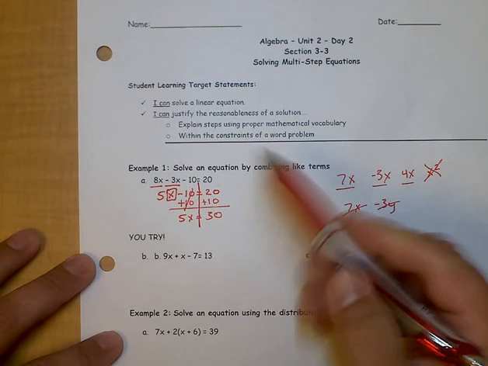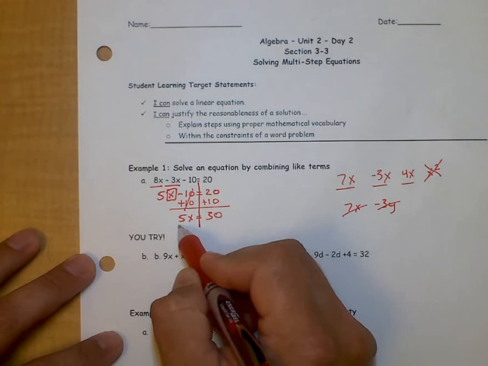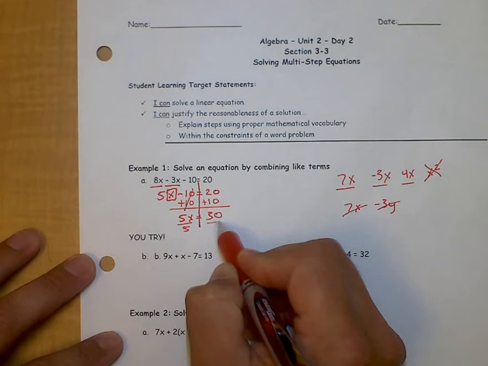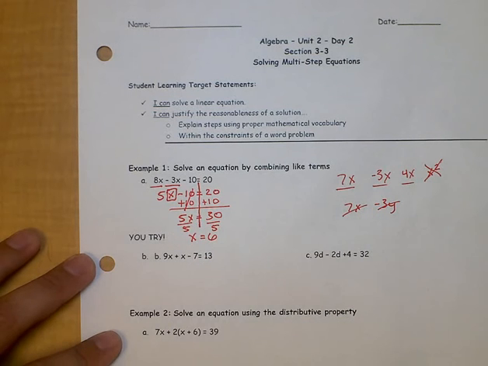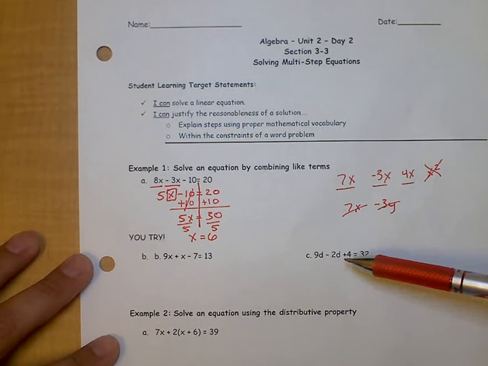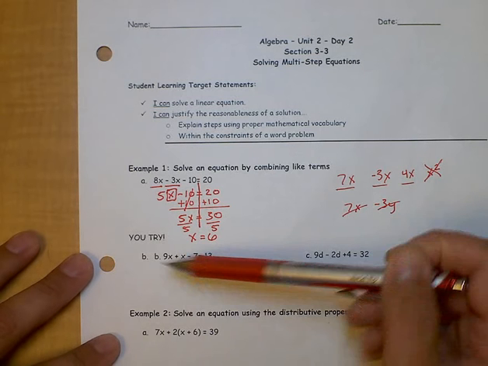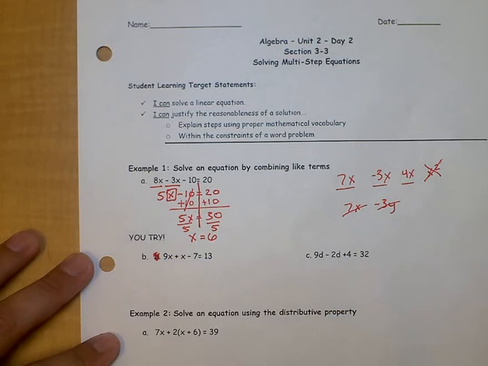Alright, now I have 5 times x. So in order to undo that multiplication, I need to divide on both sides by 5. So x equals 6. Okay, you guys can try B and C and make sure that you answer the question that's going to pop up here for B. Okay, and cross off that B. We don't need that there.